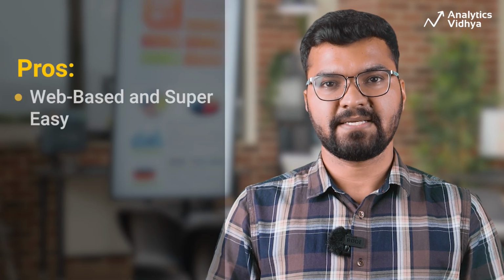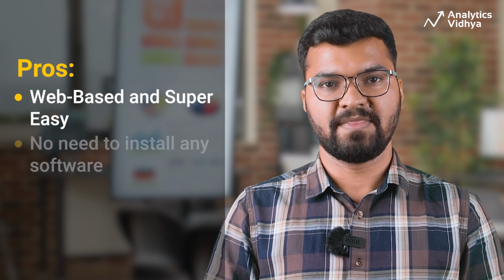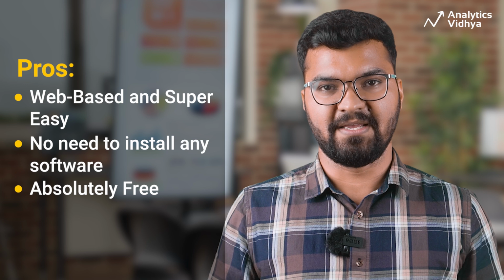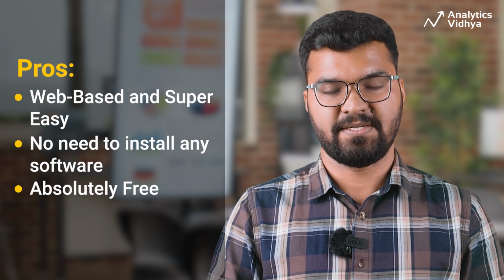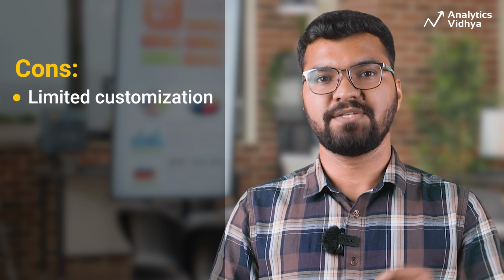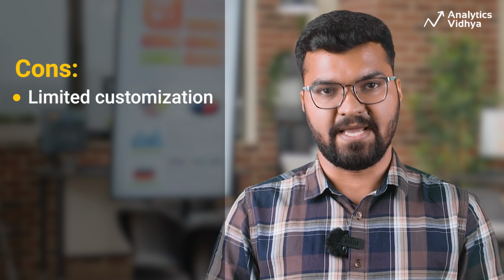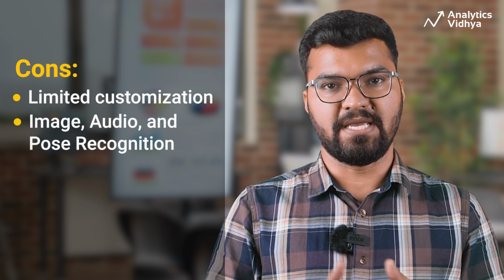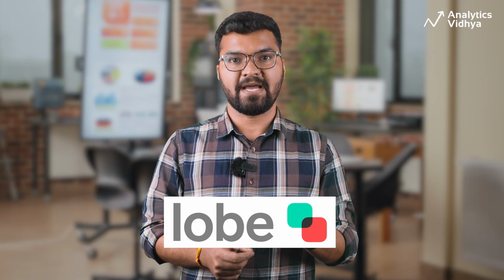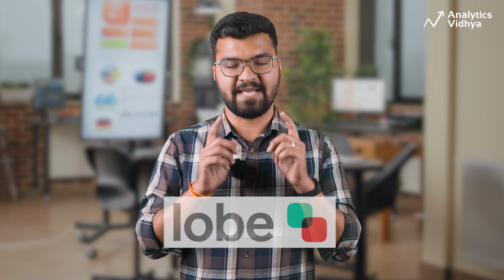It's a web-based and super easy to use platform. There's no need to install any software on your machine, and it's absolutely free with no hidden fees or charges. Talking about the cons, there's limited customization which is possible on the platform right now. It's generally great for beginners, but advanced users may find it a bit restricting. Secondly, for now, it's limited to image, audio, and pose recognition. There's another similar tool to Teachable Machine, which is called Lobe.ai, coming from the house of Microsoft. You should try that as well.